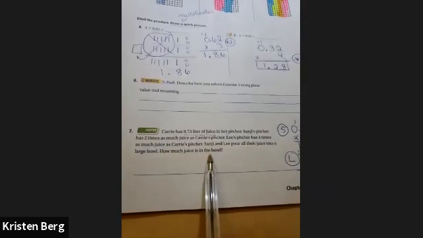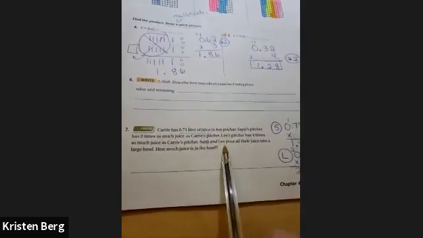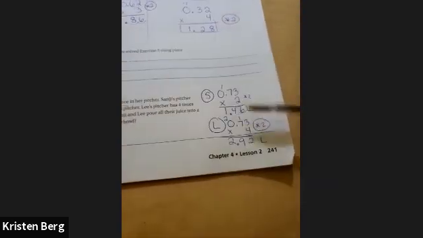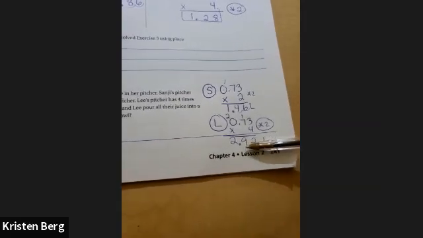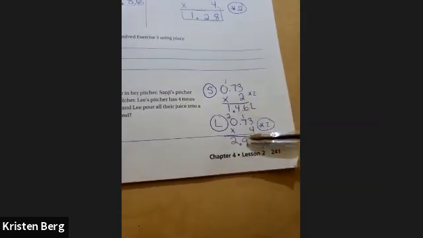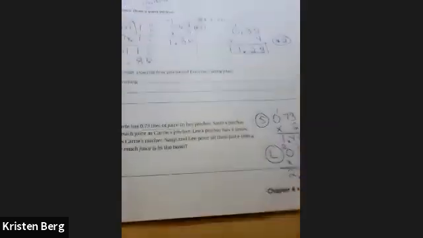So that is what they both have. Now, remember, it says Sanjaya and Lee pour all their juice into a large bowl. How much juice is in the bowl? In this case, it didn't say anything about Carrie putting it in. So therefore, we have to take Lee and Sanjaya and combine them to see how much is in the bowl. In order to do this, I would have to add these 2. So remember, when we are adding decimals, make sure you line up the decimals.